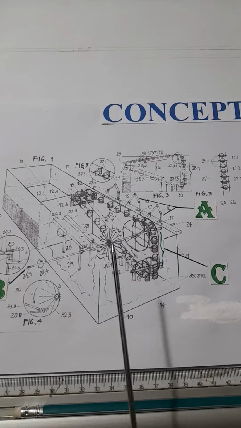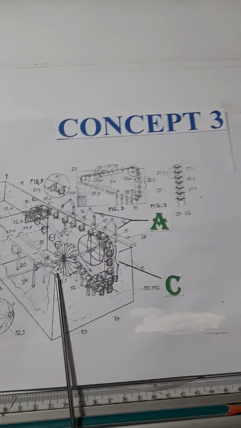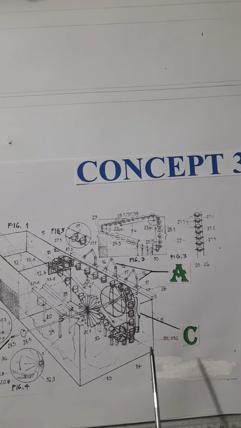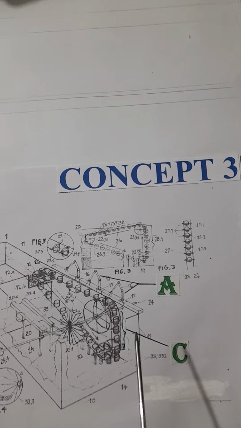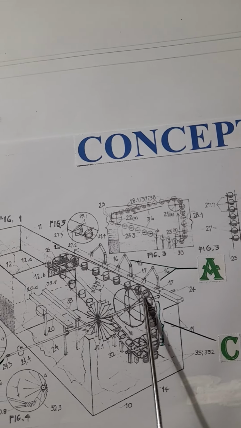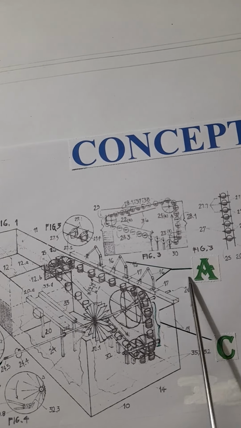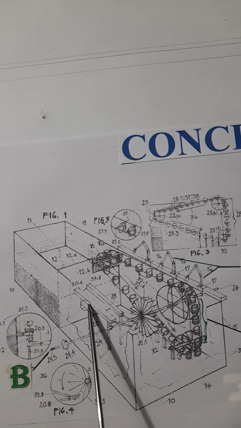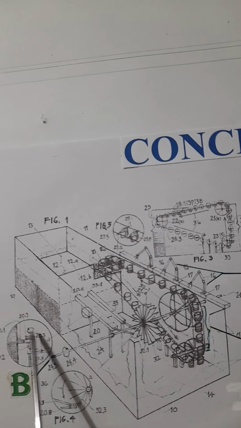The functionality is just the same as concept number 4. Only that in concept number 3, instead of using the water pump, it uses a Ferris wheel with containers and a robotic arm. The electricity for the robotic arm is also supplied by the vertical turbine.